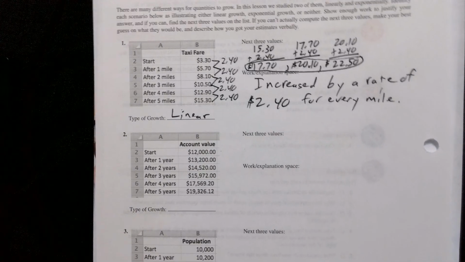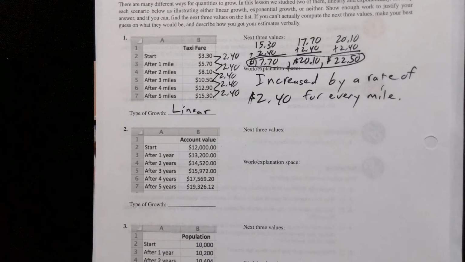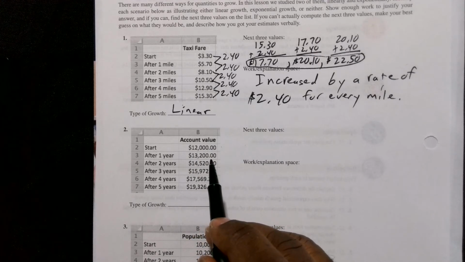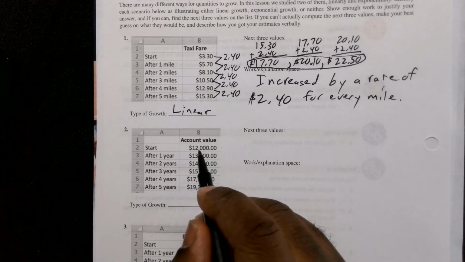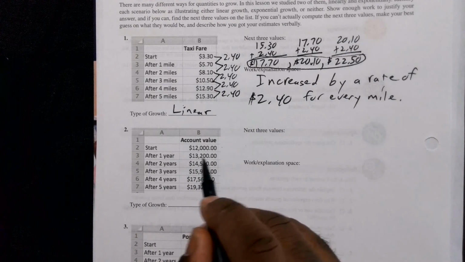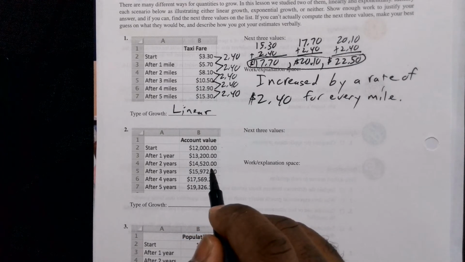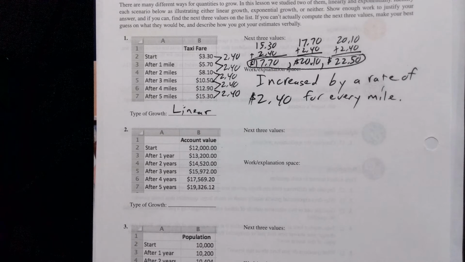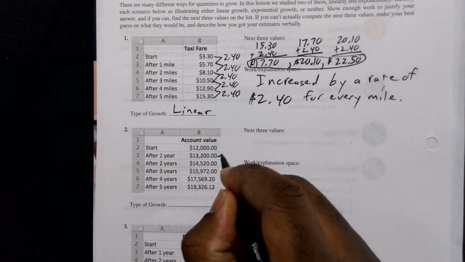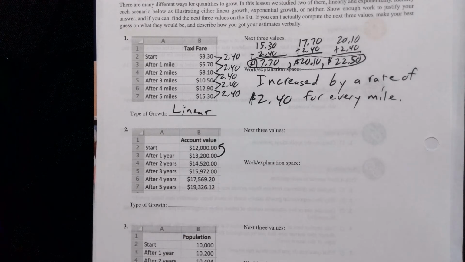Okay, now we go on to problem number 2. We have this account value. We start off with $12,000 and we keep going. Now for $12,000 to get to $13,200, if you notice here, this goes up by $1,200. But then going from the $13,200 to $14,520, that's more than $1,200. So we know it's not linear. So we have to try the exponential. So this is how we could figure out the exponential. You would actually go backwards. So we would go from here to here, and we would do division.